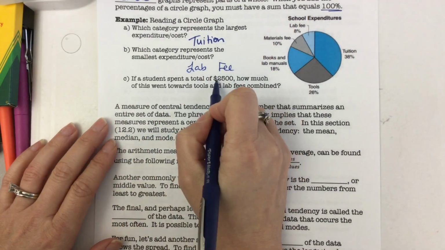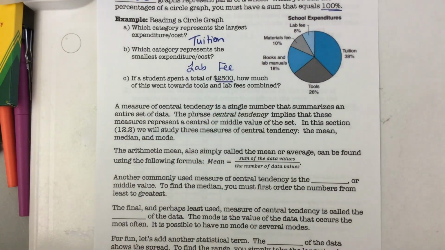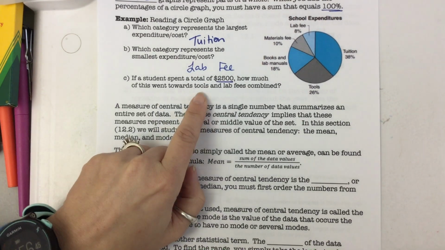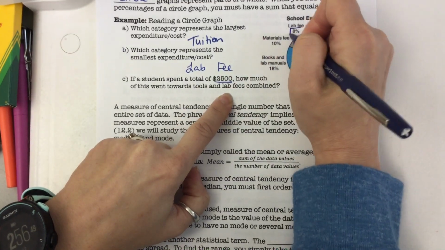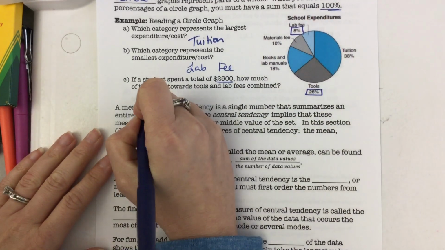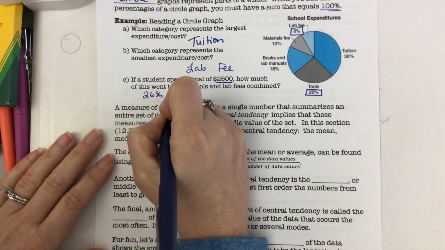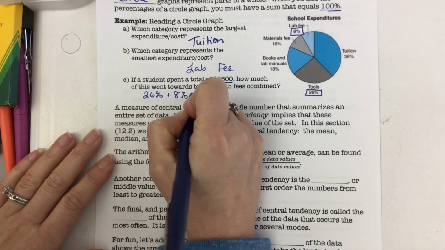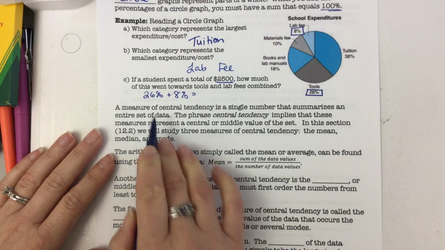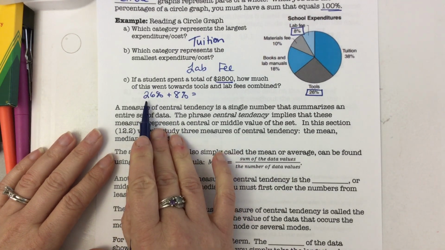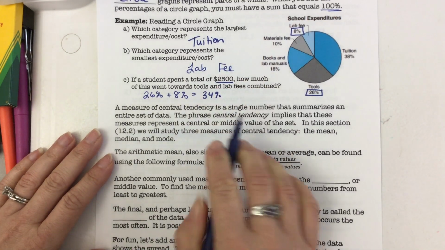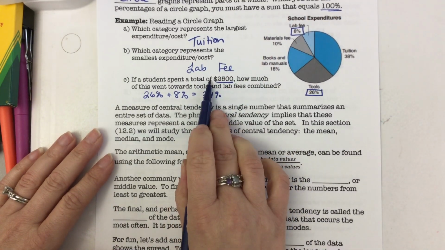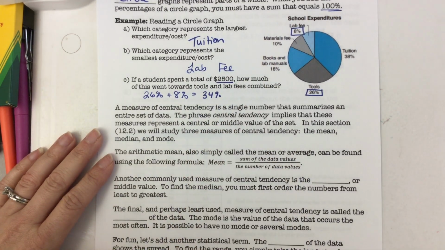If a student spent a total of $2,500, how much of this went towards tools and lab fees combined? Okay, so right now, tools is 26%, plus lab fees, those are 8%. If I add those together, 26 plus 8, well, that's 34%. You want to know what 34% of $2,500 is.